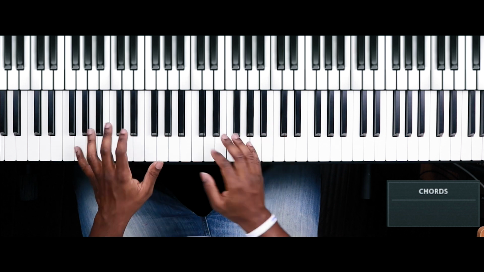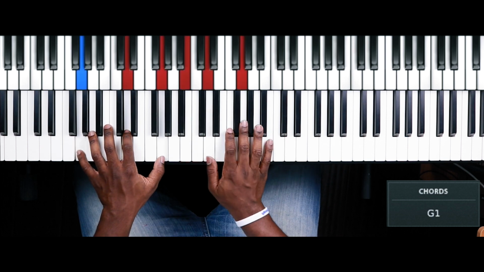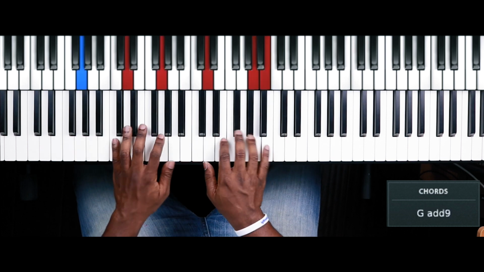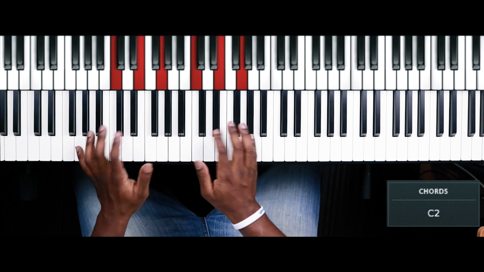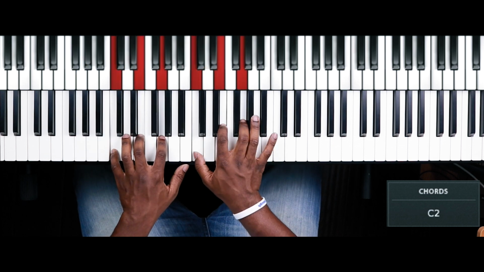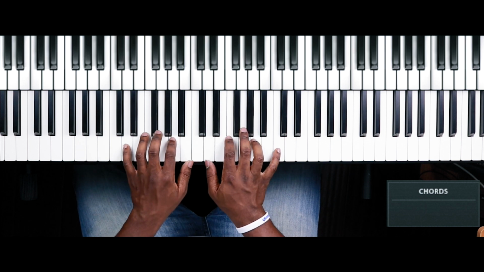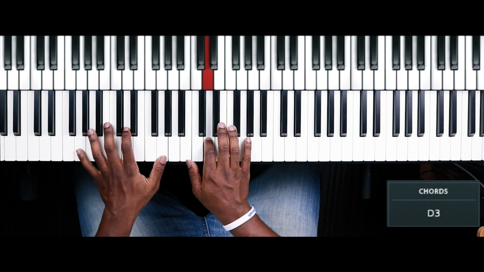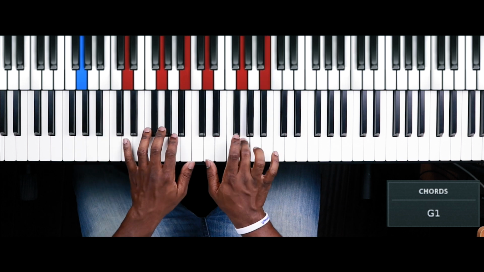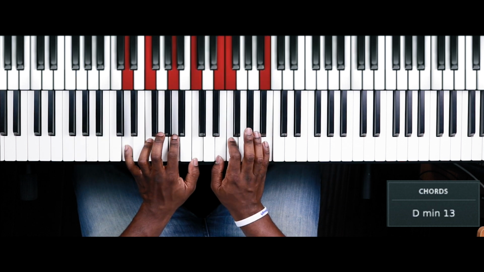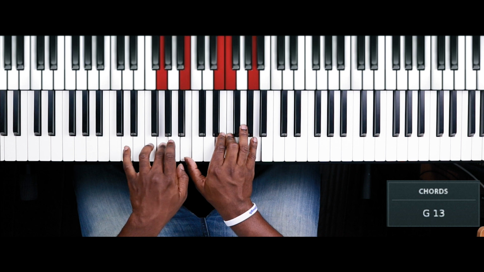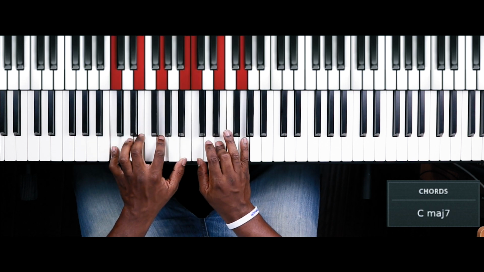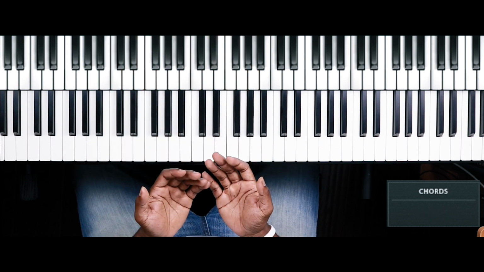So in Amazing Grace, you go from a G major to a C major, and we can use that same major 2-5-1 progression to get to that C. That's our D minor, that's our G. Okay, so what did I do? I thought in the key of the chord that I was going to. To go to a major chord, we use the major 2-5-1 progression from the major scale.